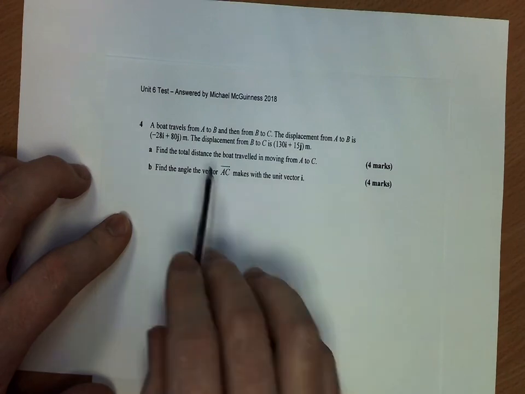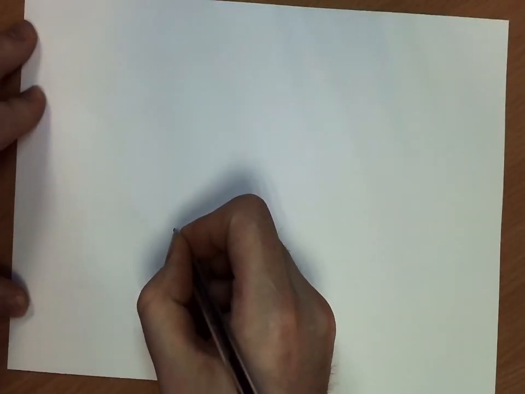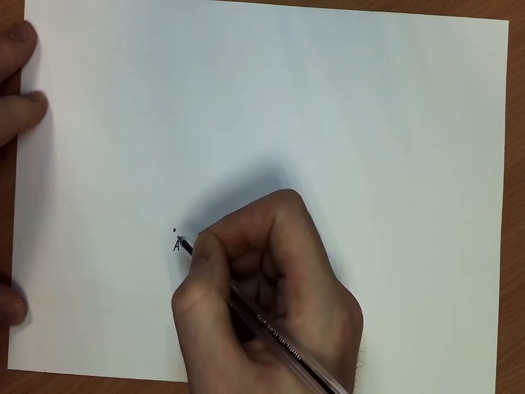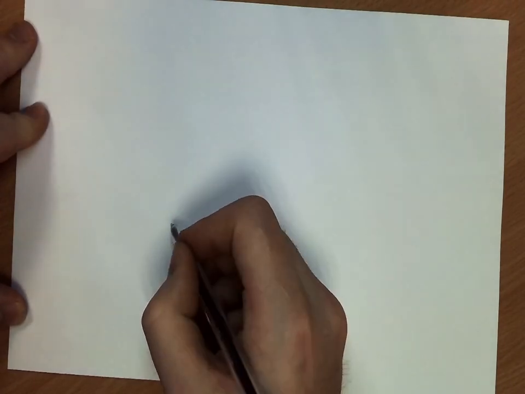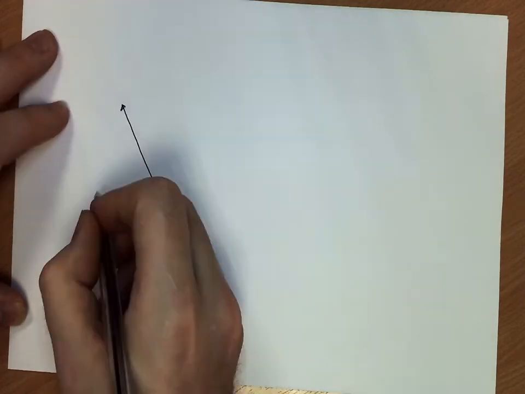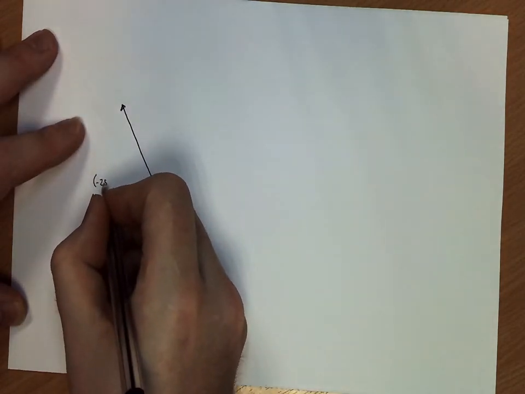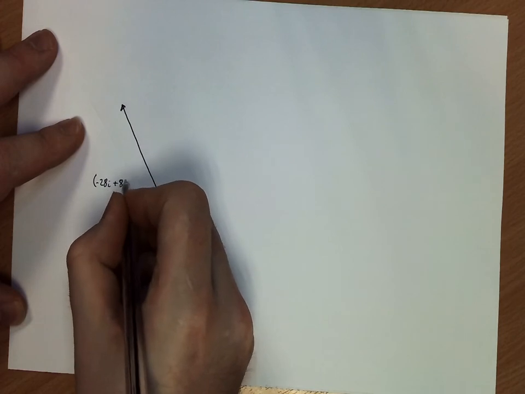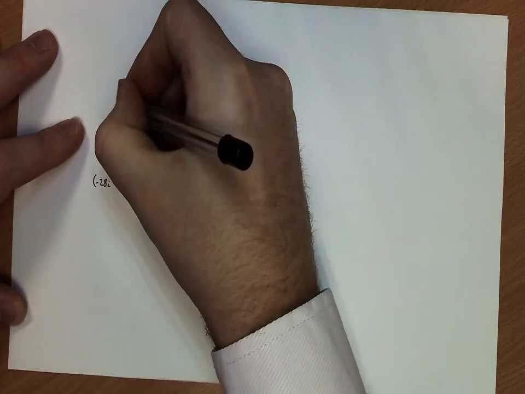So the first thing I'm going to do is draw that scenario. I'm going to start with position A, and I'm going to draw the vector minus 28 plus 80. Although I don't need to draw it perfectly, I do want to show it going left and up. So this is minus 28i plus 80j, and that takes me to position B.